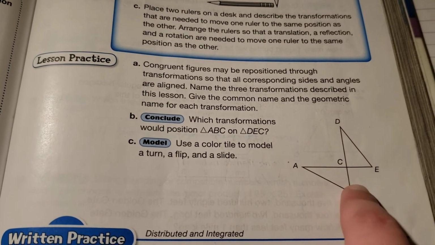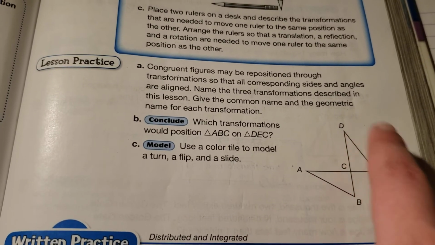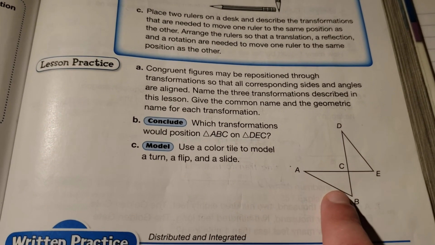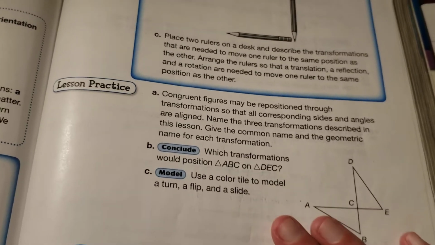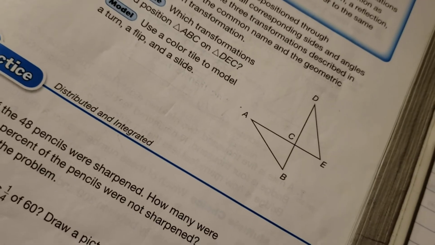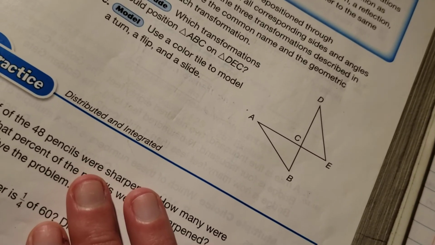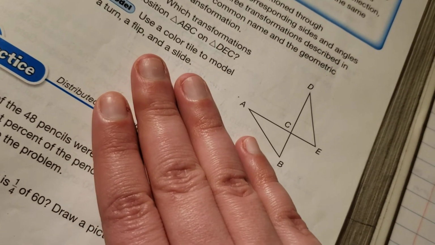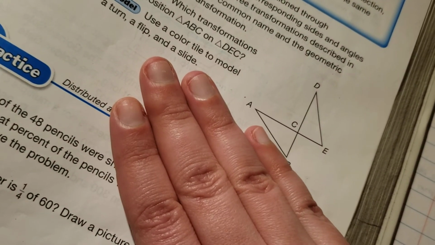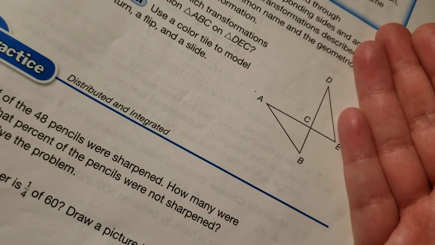So we've got to flip it on over. If you look at that, it kind of looks like a butterfly, right? And we know that butterflies are symmetrical. They have the same on two sides. So we just flip it on over.